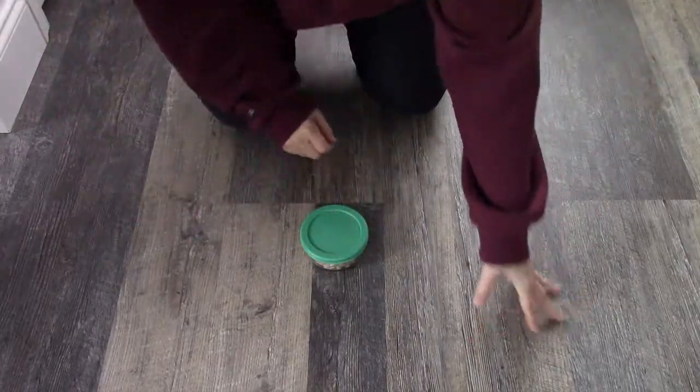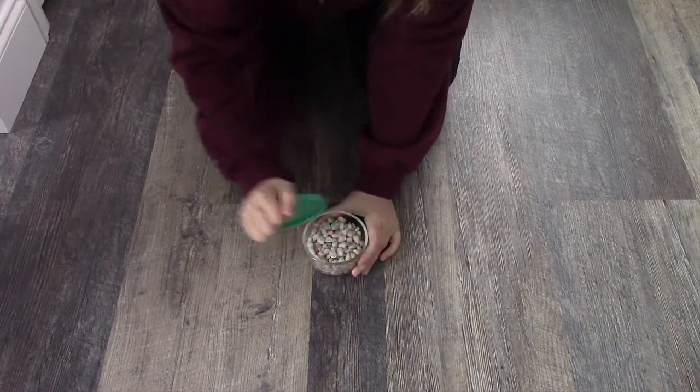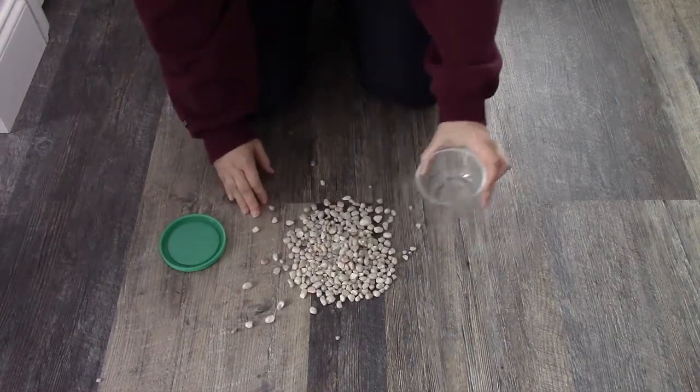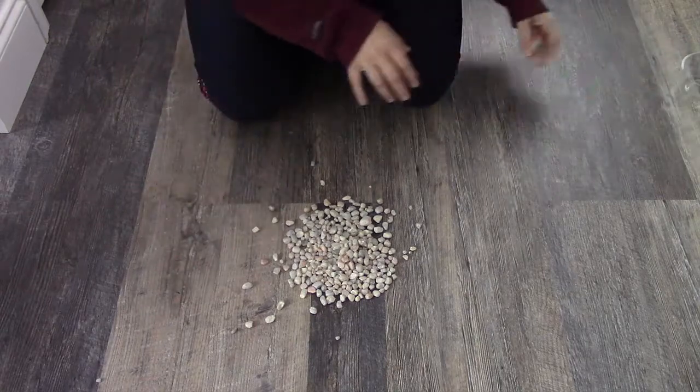So Mr. Yuen and I both made predictions. Mr. Yuen predicted that there are 150 rocks in the container. I predicted that there are 250 rocks. So there's only one way to find out, and that is counting. So I am going to open the container up, and I am going to count how many rocks are inside. Here we go. Ooh, yeah, lots of rocks.